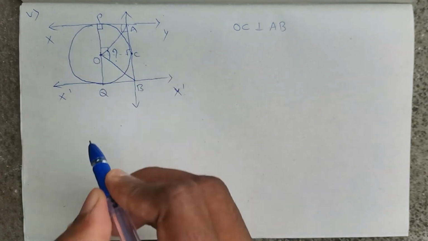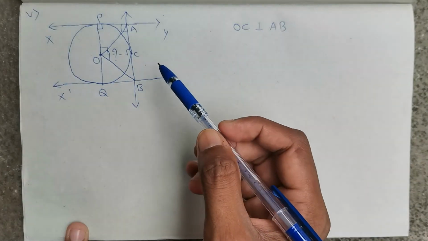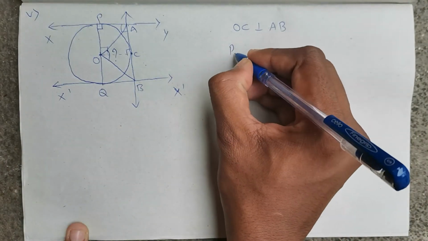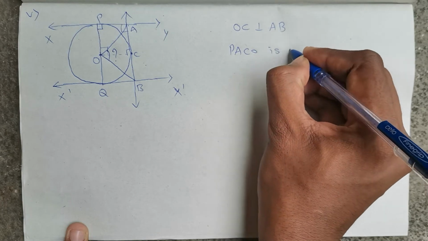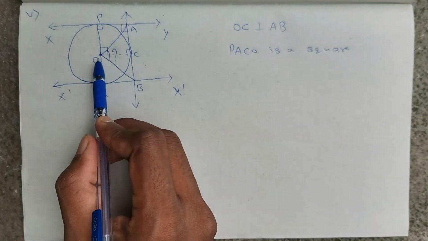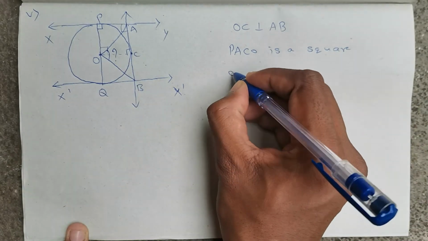So all the four angles are 90 degrees only. So we can conclude that PACO is a square.